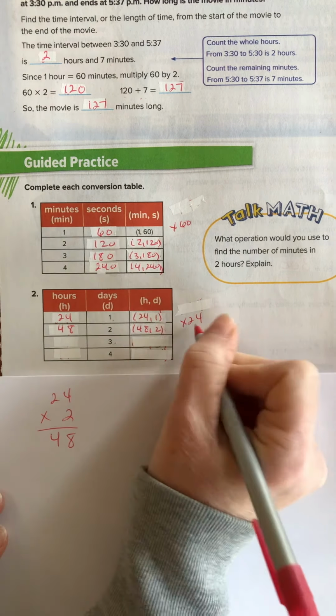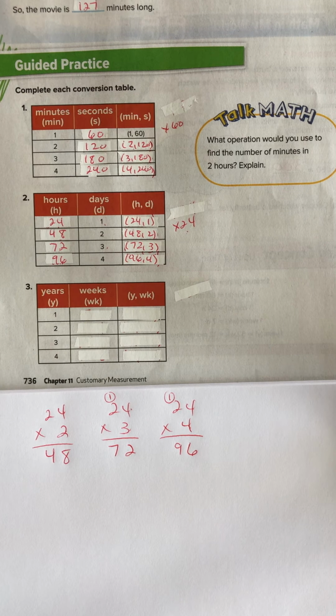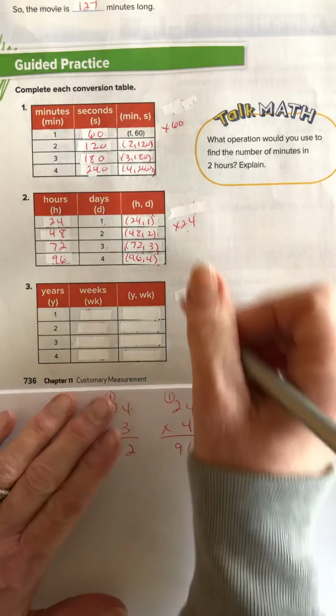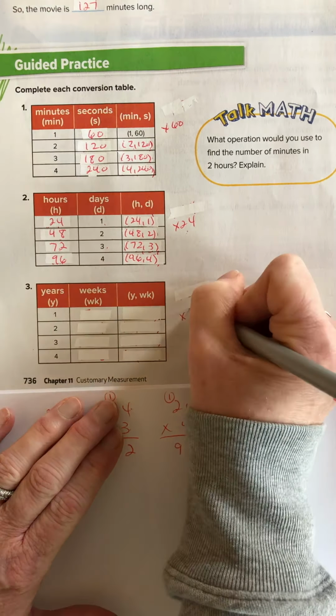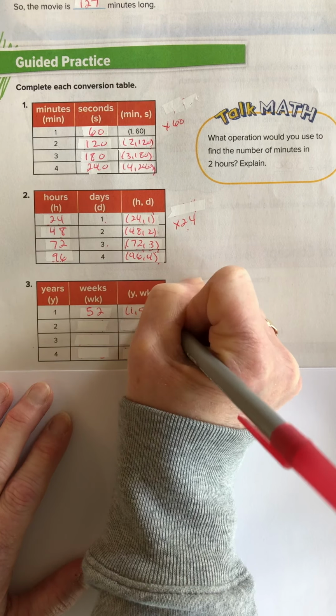Now we are converting from weeks to years. And we know there are 52 weeks in a year. So this time we're going to times by 52. Again, we might need to write this out because we're not going to know how to do this in our head. So a little bit more paper here. We could do this. 1 times 52 is going to be 52. Our numbers are 1 and 52.